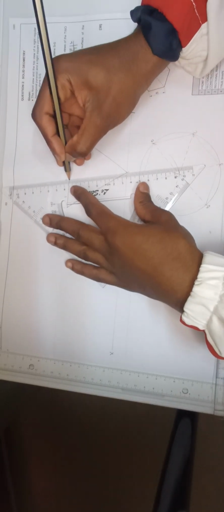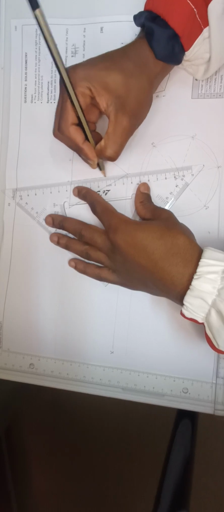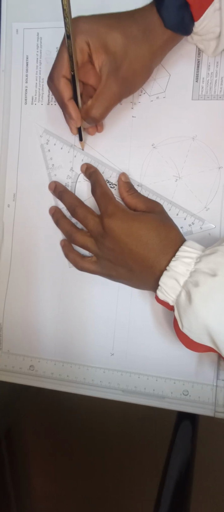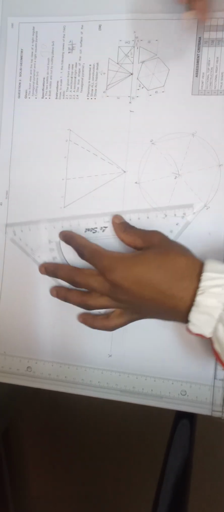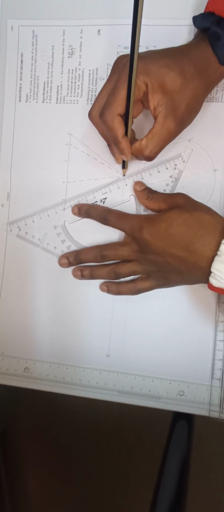Line A and line B will be hidden details because when we are coming from this side, they will be at the back, so hence they are hidden details. Okay, don't be confused why they used hidden details on the drawing, guys. Don't be confused. This is our hidden details, and then E is solid.